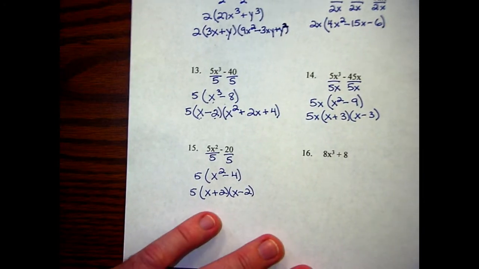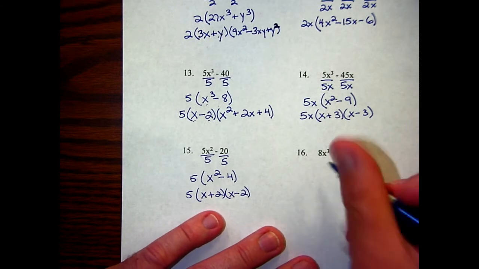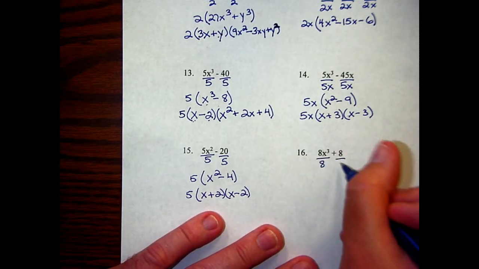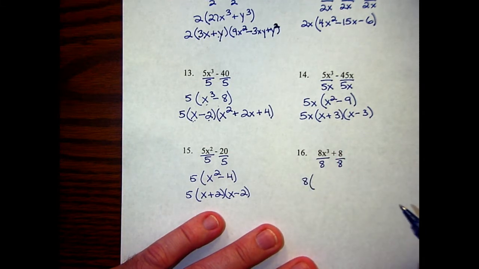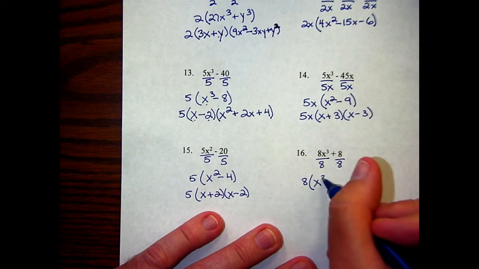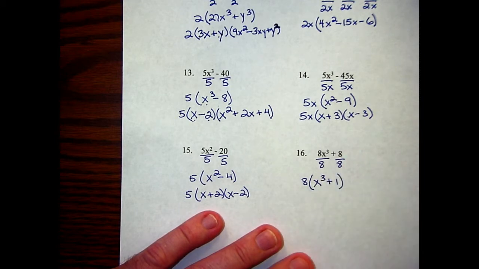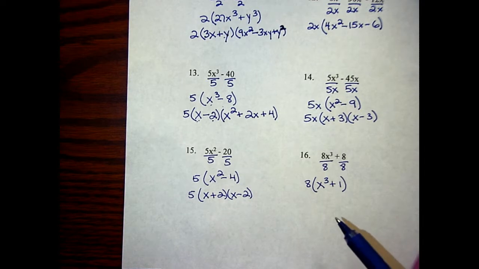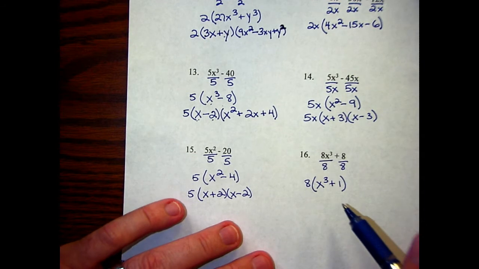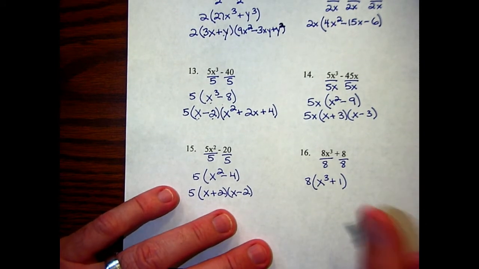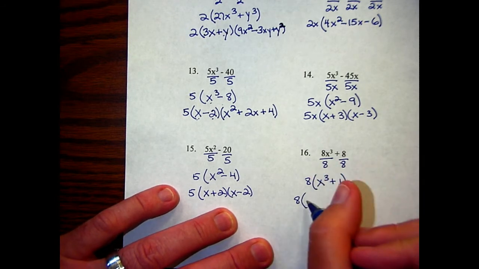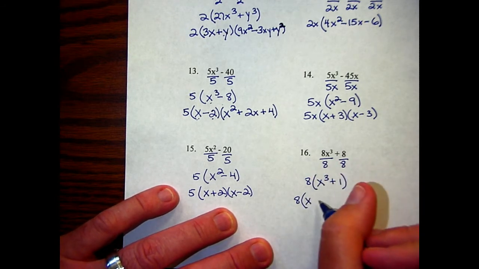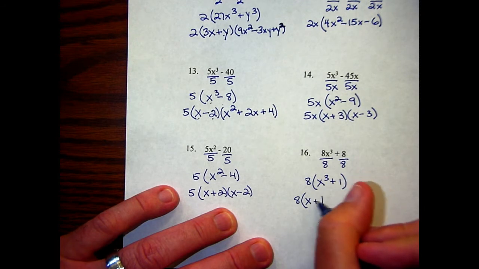And finally, number 16. We have a common factor of 8. Remember, you always have common factoring as your first step. So we take out an 8, and we are left with x to the third plus 1. X to the third plus 1 is a cube type. It's not a difference of two squares, so make sure it's not a difference of two squares before you go to the cube type. Since it's a cube type, I'm going to do a cube root of x to the third, which is x, a cube root of 1, which is 1, and there's a plus sign in the middle of those terms.